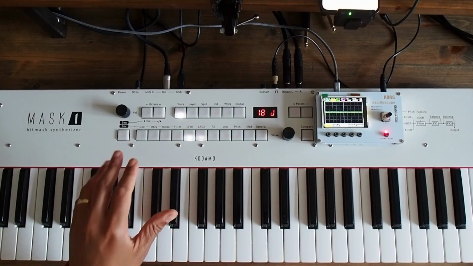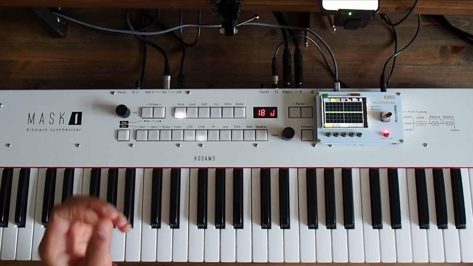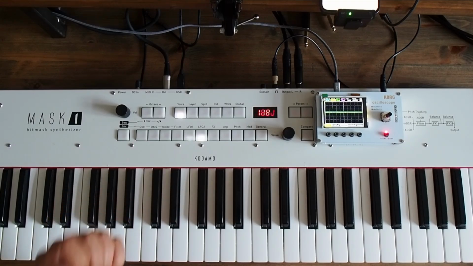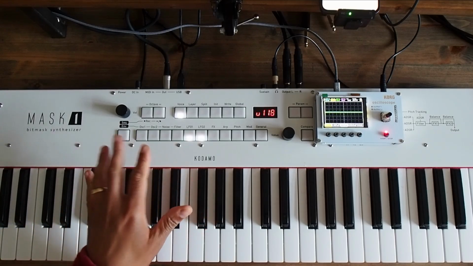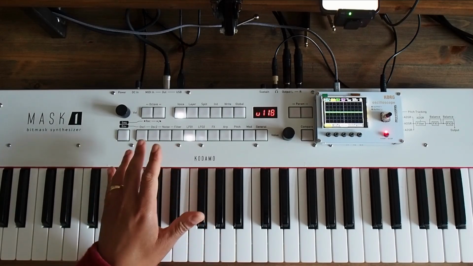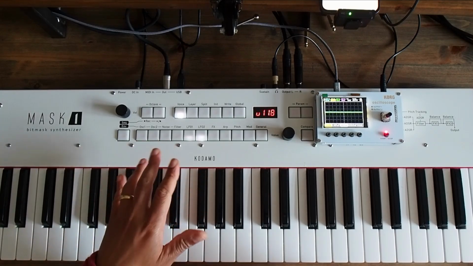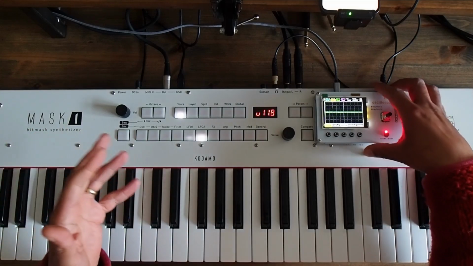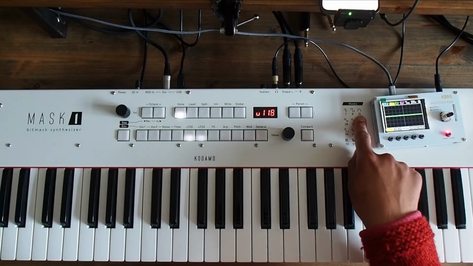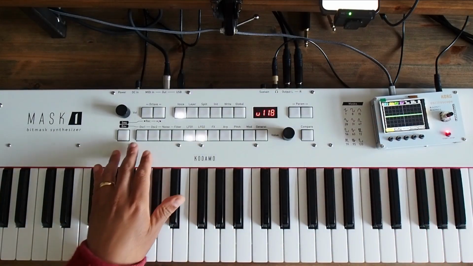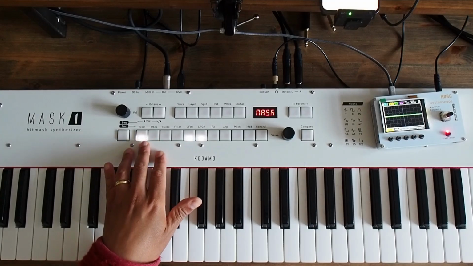Now, this patch is one that I really like the sound of. For some reason, it makes me feel very nostalgic, but it's based on a waveform, or a Bitmask, I should say, that's quite specific to the Mask1, which is a fairly new synth. So in some ways, it's quite odd that it makes me feel nostalgic. So let's have a look at the masks.